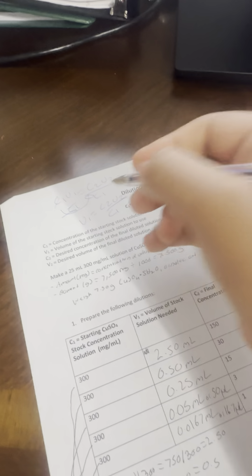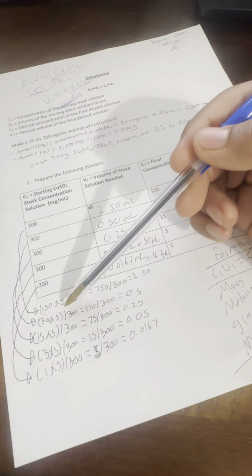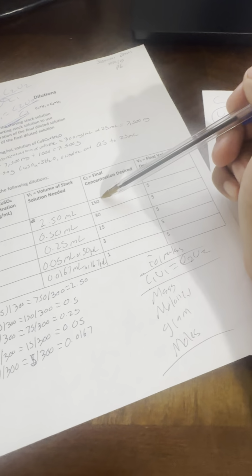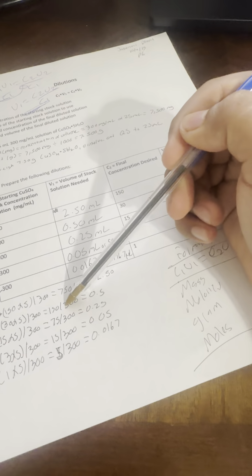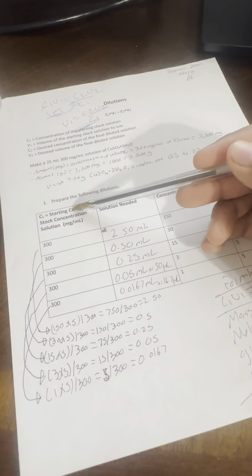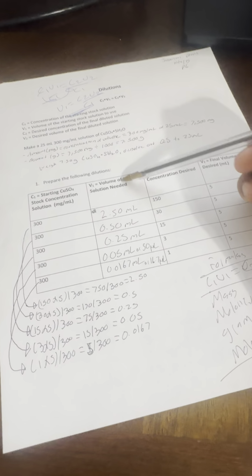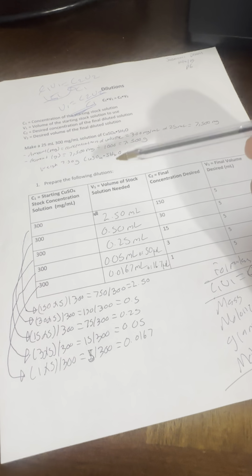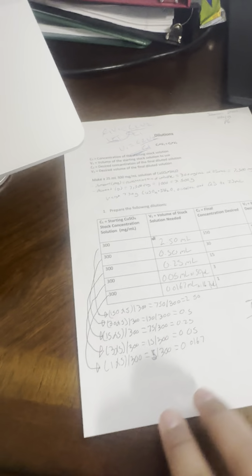All right, so remember that. So then we can do that. Divided by 300, so C2 times V2 is equal to 750. 750 divided by C1 is equal to 2.5. And we know it's in mL. Okay? So that's how you find that.